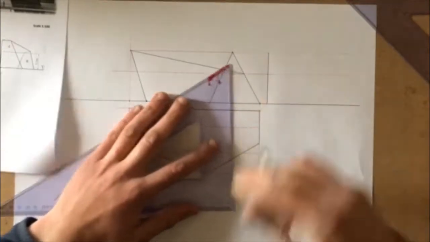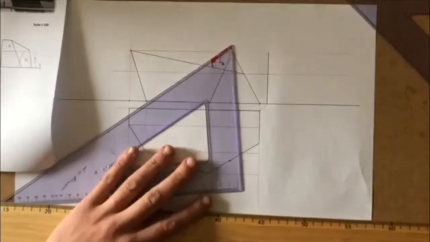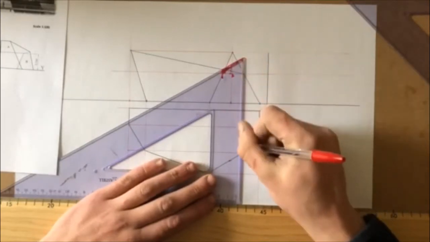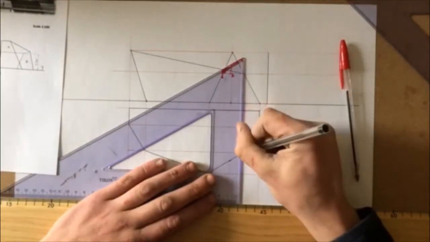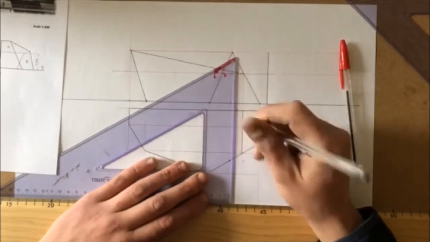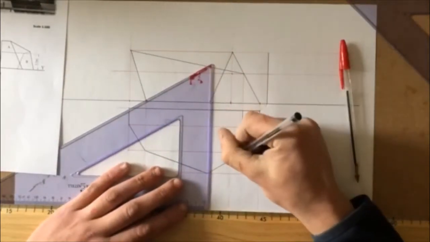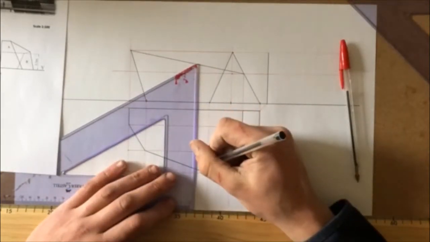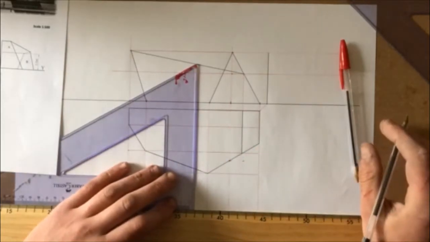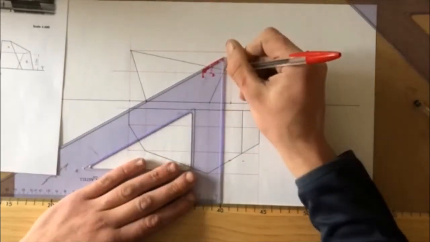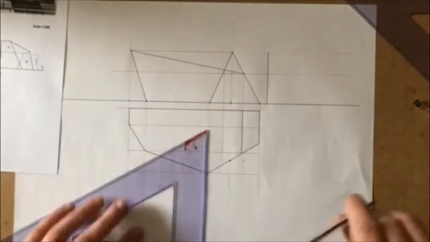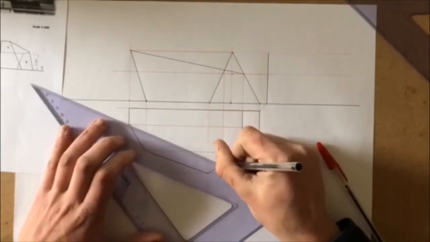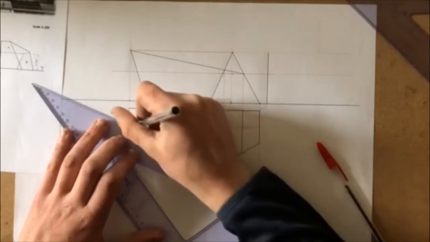Finish up that bit there. This is coming down from my elevation. Right there then goes back to here.